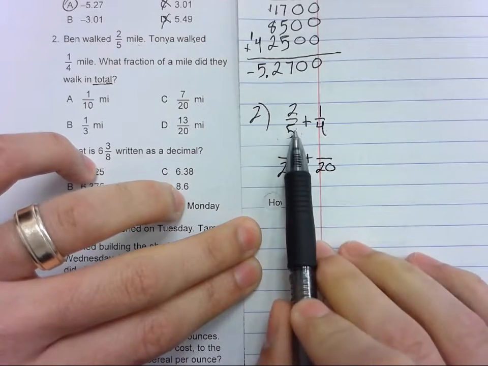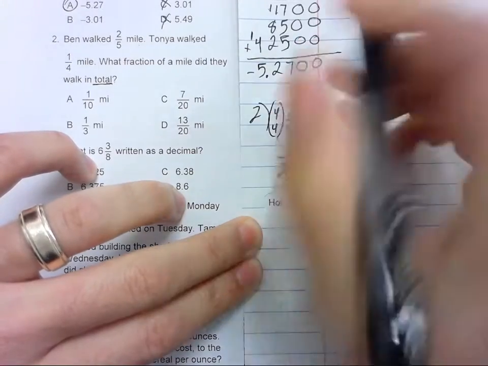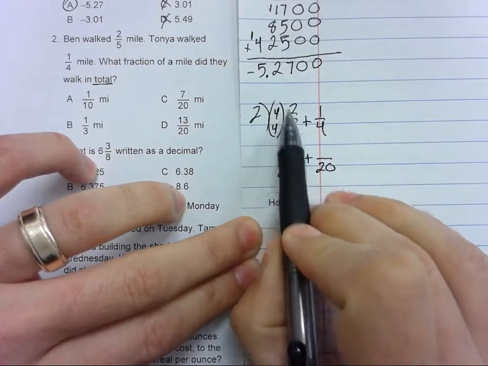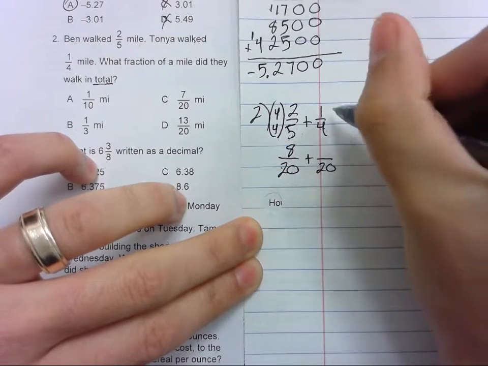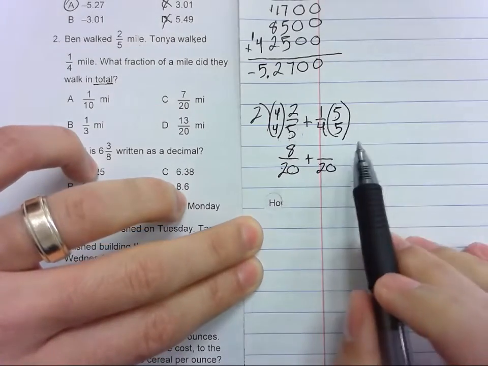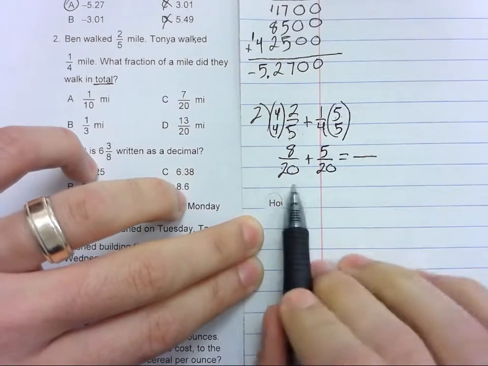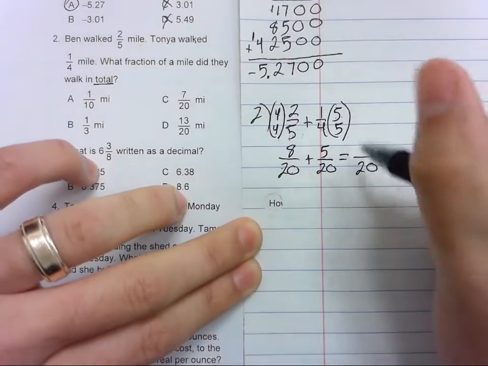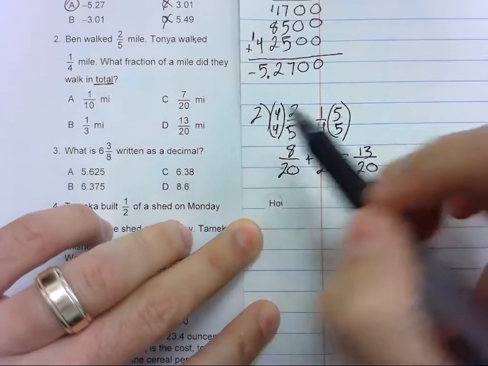How do we get a 5 to a 20? We need to multiply both the numerator and the denominator by 4. 4 times 5 gives us 20. 4 times 2 gives us 8. Now we need to get 4 to 20. 4 times 5 gives us 20. So we'll need to multiply the numerator by 5 as well. 1 times 5 gives us 5. Now we're adding these. Our denominator will stay the same. 8 plus 5 is 13. So 13 over 20. That's what fraction they walked together.